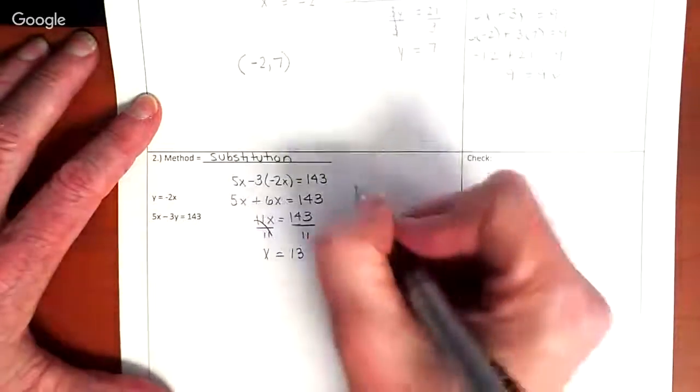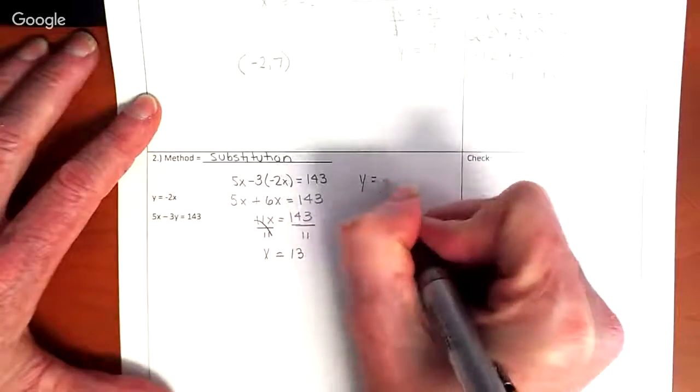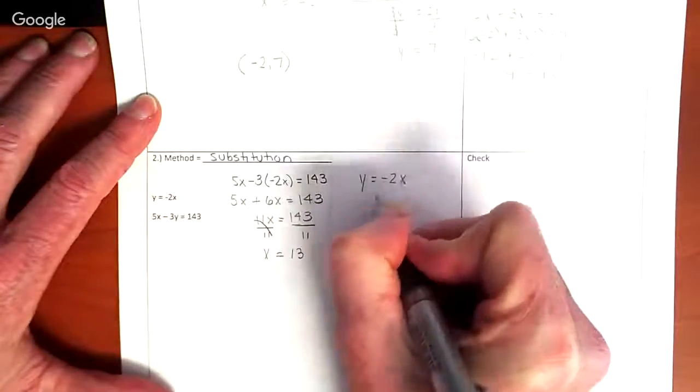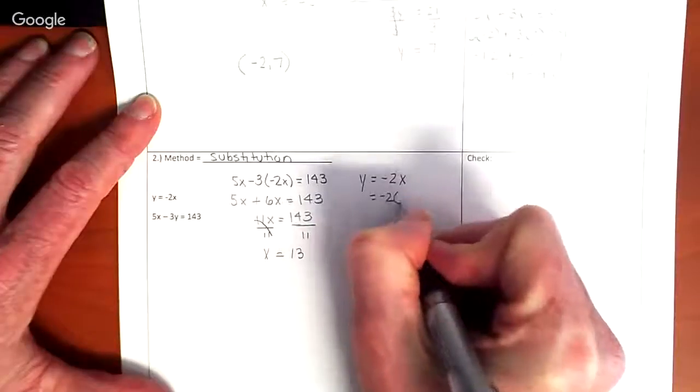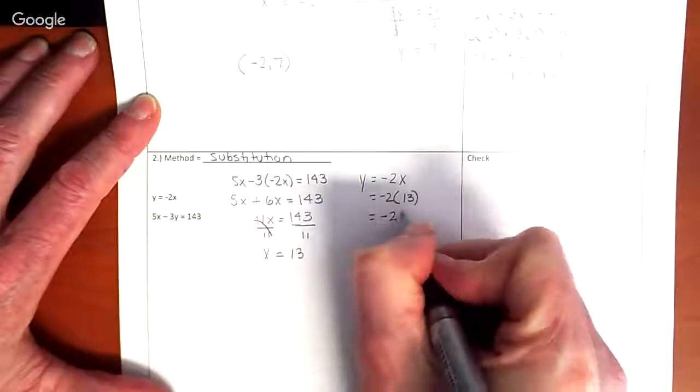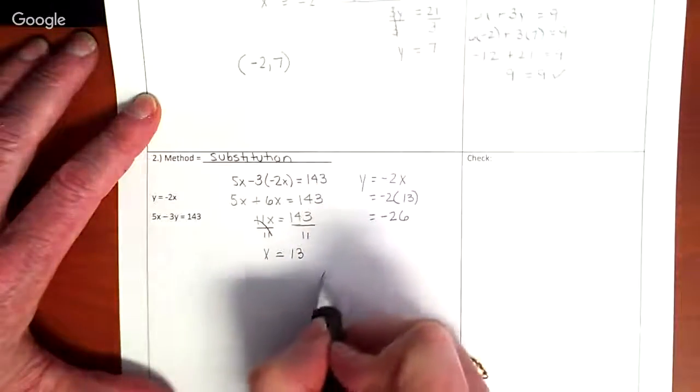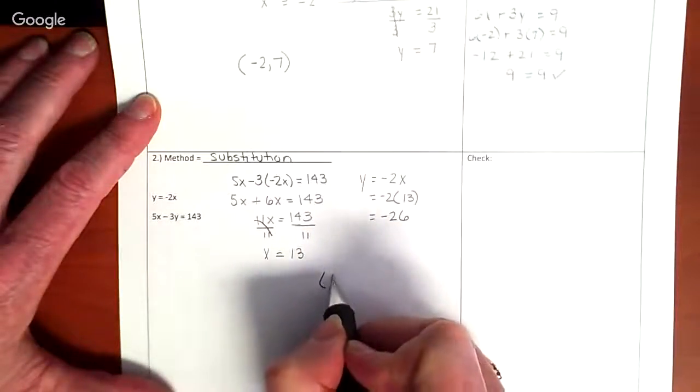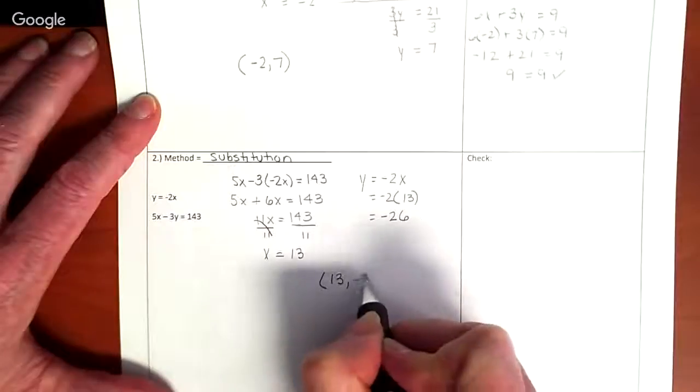Now substituting that in, I have y equals negative 2x. The negative 2 times 13, I get negative 26. So my solution set is 13, negative 26.